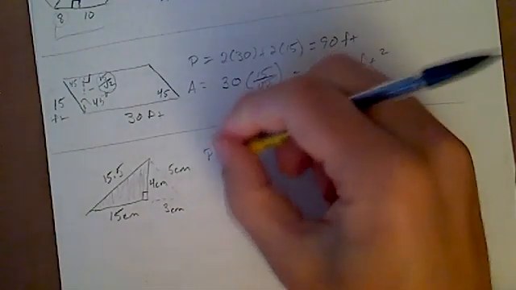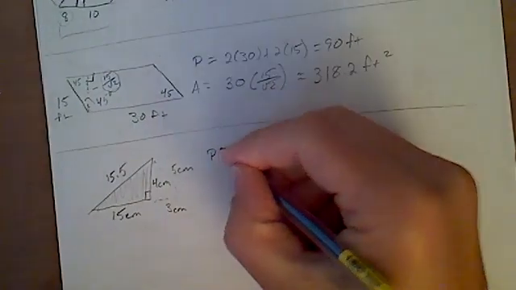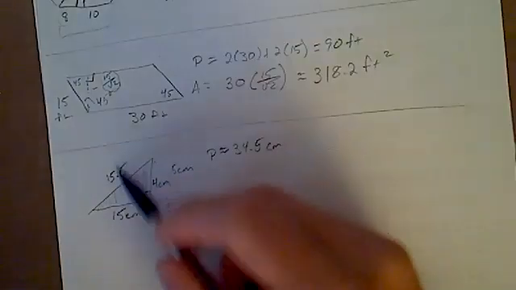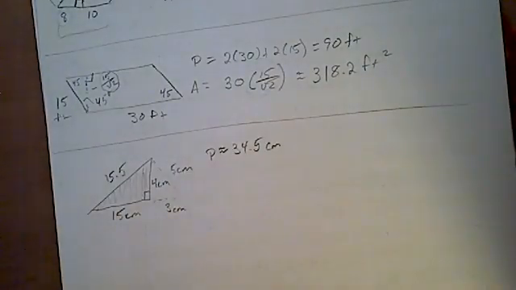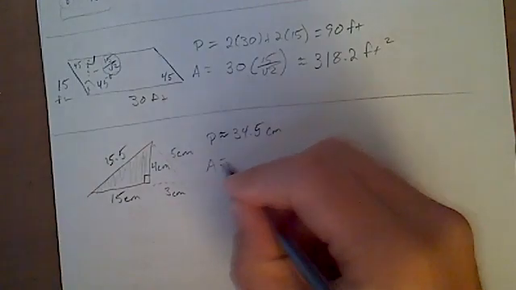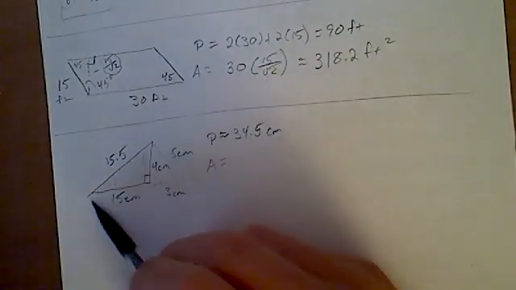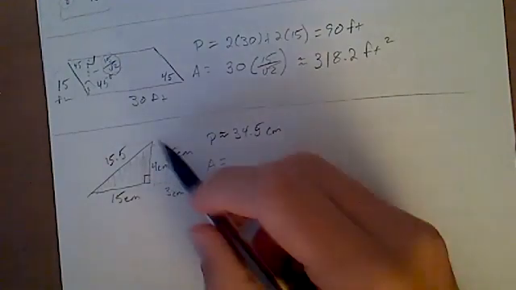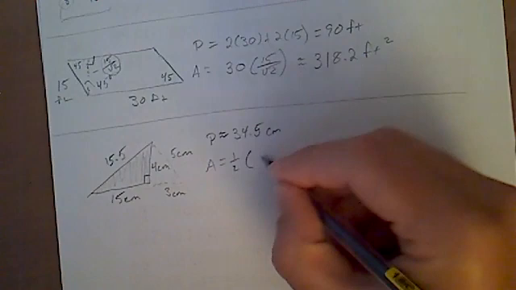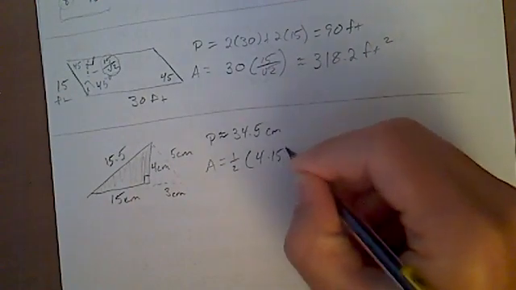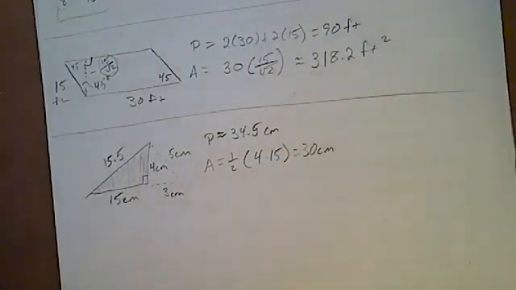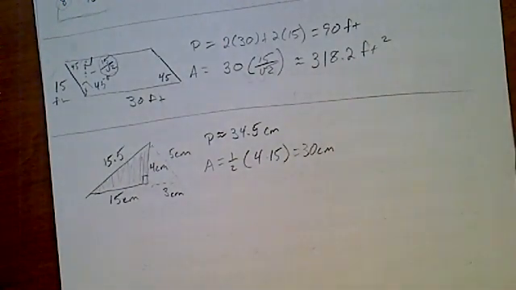Now recognize I did put equal. I probably did this once before. It's technically about equal to 34.5 centimeters, right? We rounded here on the 15.5. And our area is much easier. We take the base times the height. Given that this was a right triangle, those are just the 2 legs. So we have 1/2 the base times the height. Half of 4 is 2. And so we get 30 centimeters.